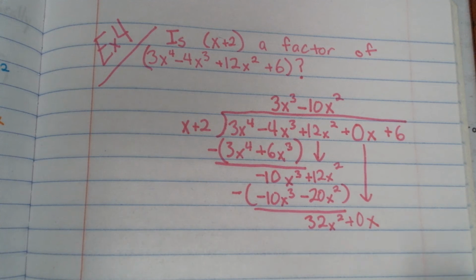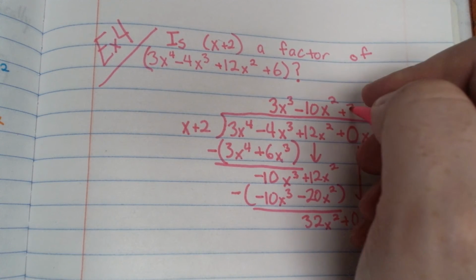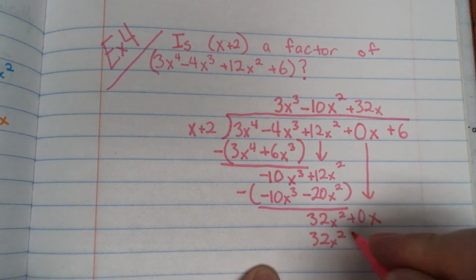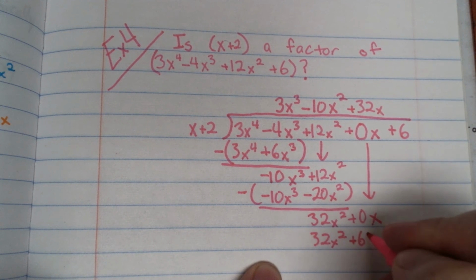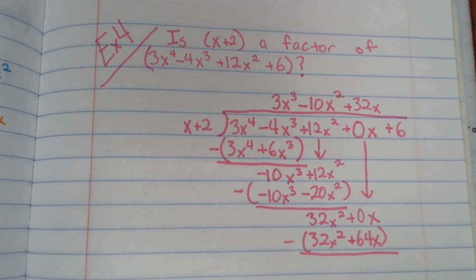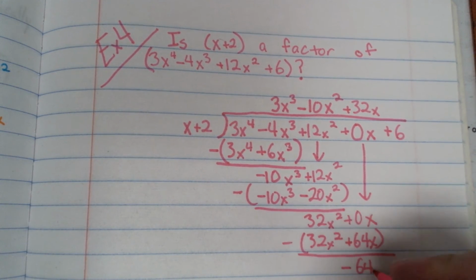So now I need to multiply x by 32x to get 32x squared. 32x times 2 is 64x. And when I subtract, I get negative 64x.